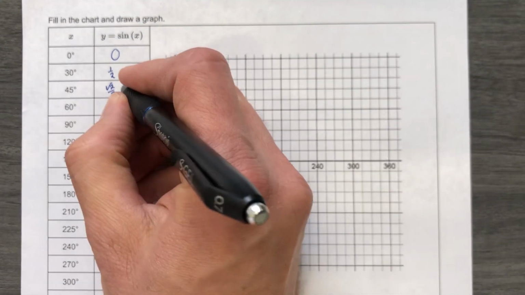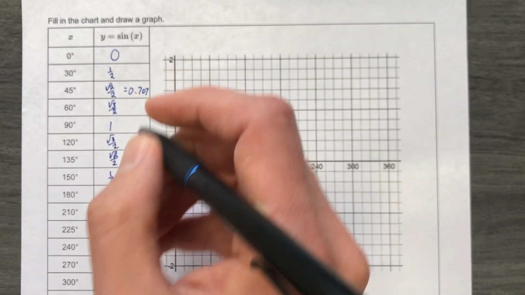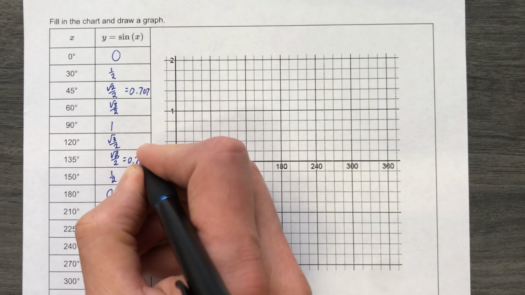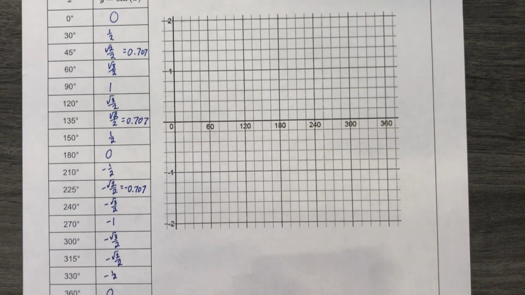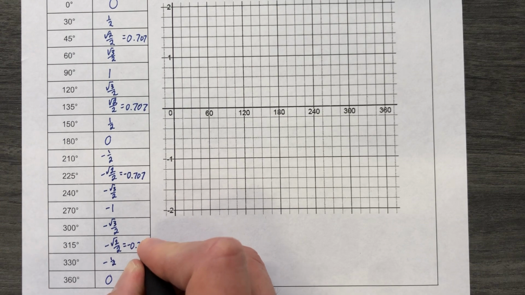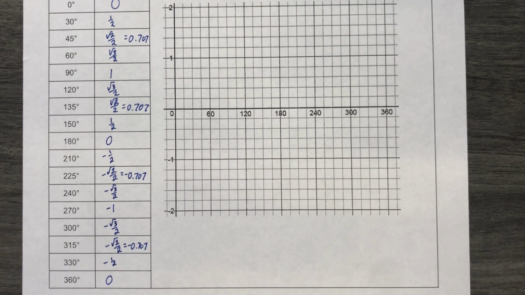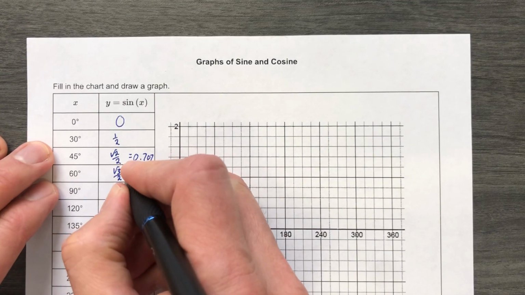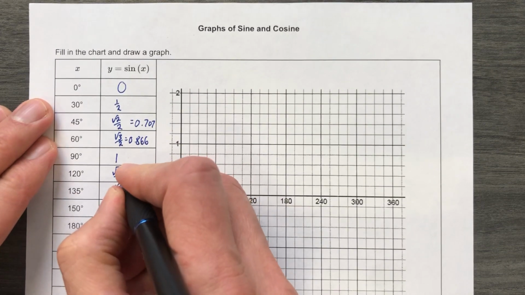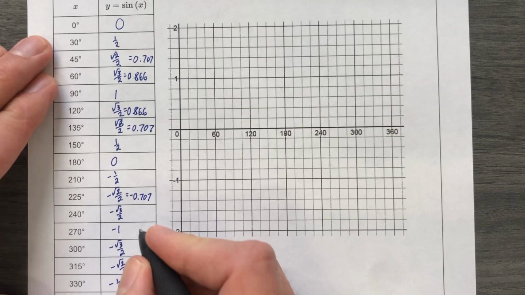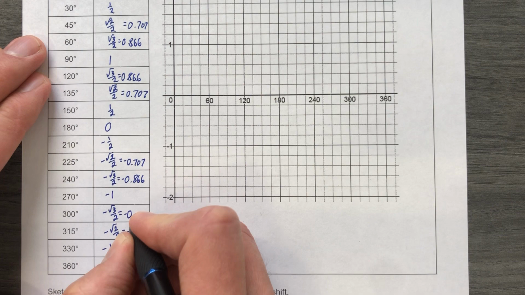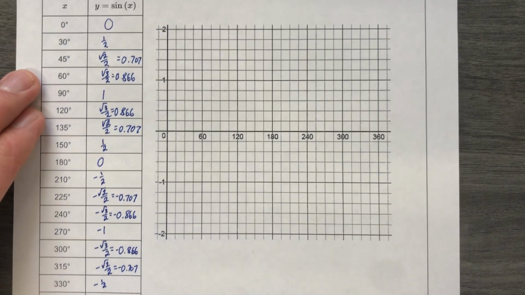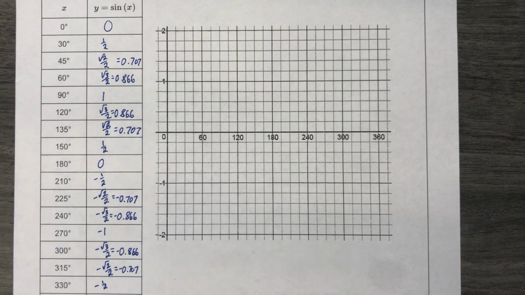Square root of 2 over 2 is 0.707, so I'm going to do that for all my square roots of 2 over 2, even the negative ones. So negative 0.707 for those, and negative 0.707 for those. Don't let this process take too long. Square root of 3 divided by 2 is 0.866. So 0.866 for all of these, and negative 0.866 for the rest.